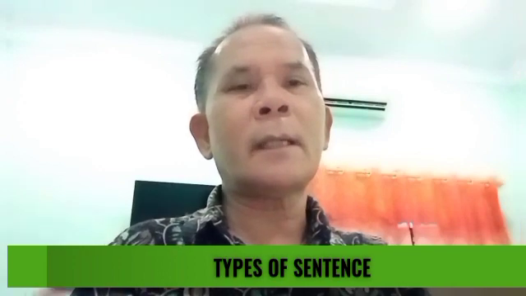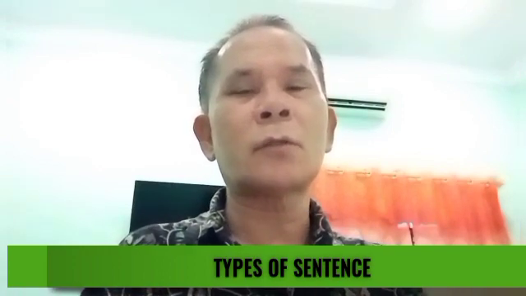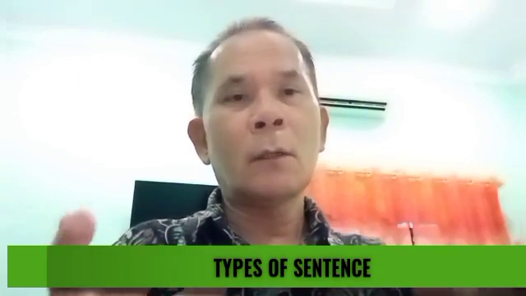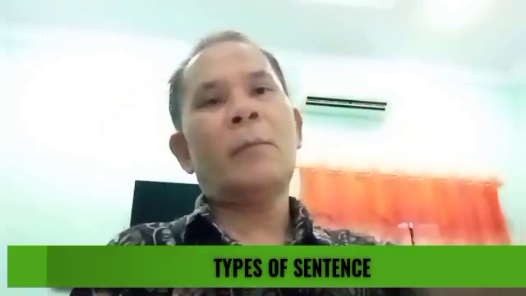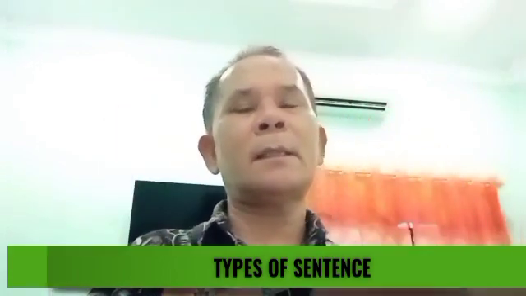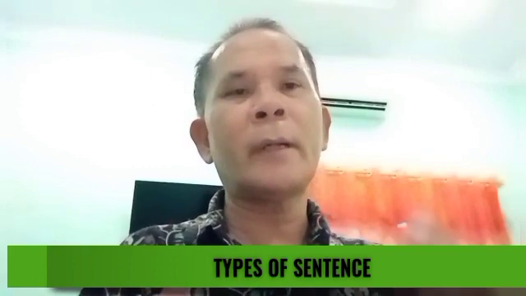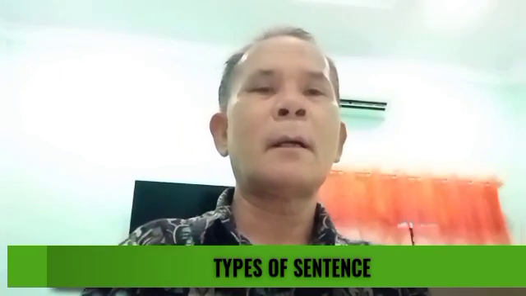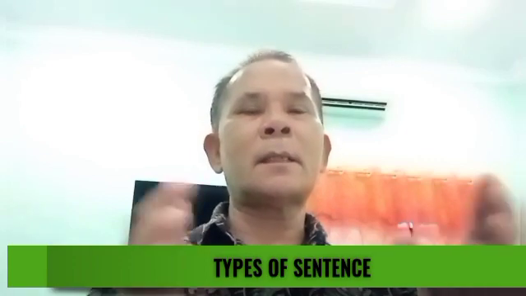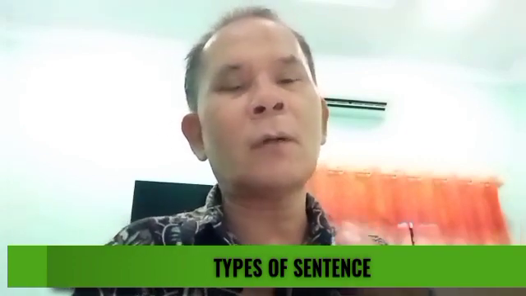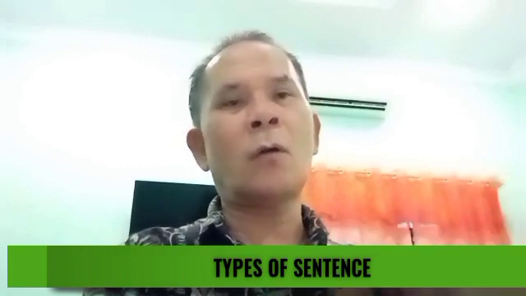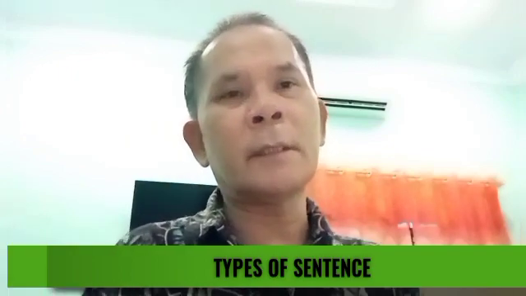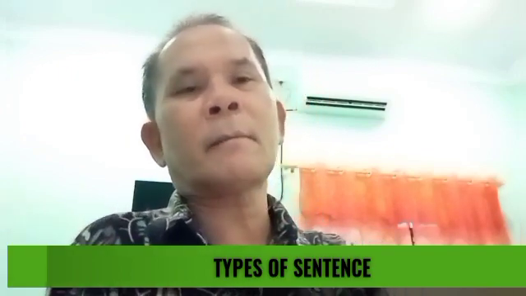Simple sentence is a sentence containing one independent clause. Compound sentence is a sentence containing two or more independent clauses. Complex sentence is a sentence containing one independent clause and two or more dependent clauses. Compound complex sentence is a sentence containing two independent clauses and one or more dependent clauses. Now let us examine further each of these types of sentence.